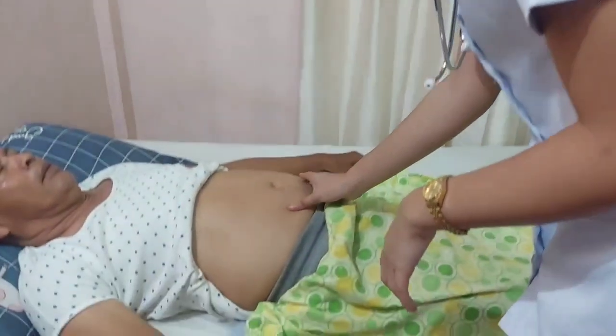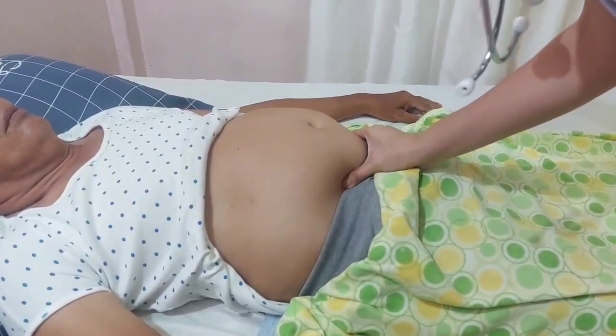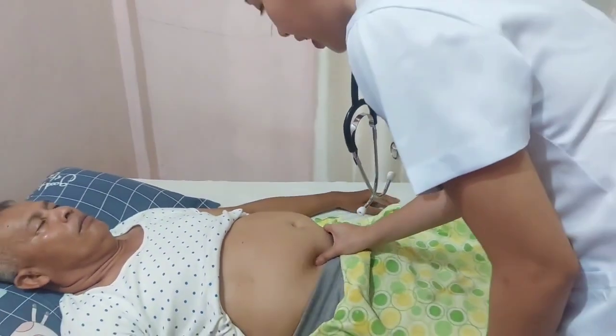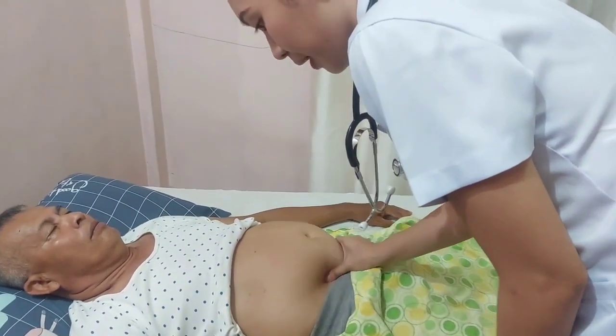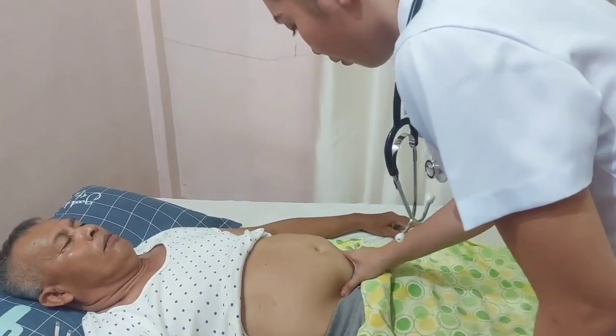Okay, so I'm going to do that again. Let's see if it is engaged. Okay, I can't actually pull or lift the baby's head towards me. I can't move it, so that means the baby's head is engaged. So that is the third maneuver for us to tell what the presenting part is here in the symphysis pubis, and to know if that presenting part is engaged or not.